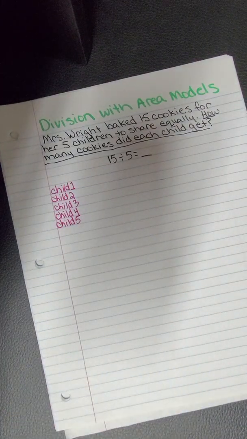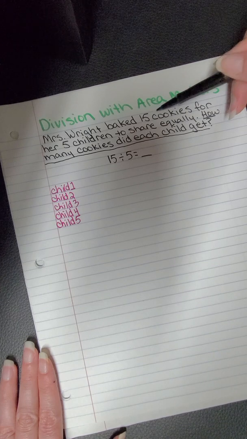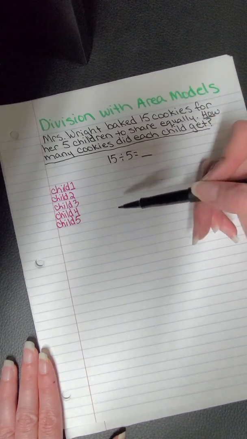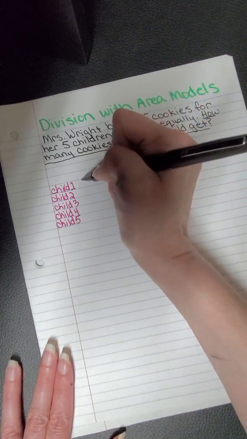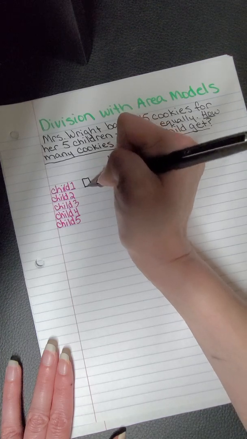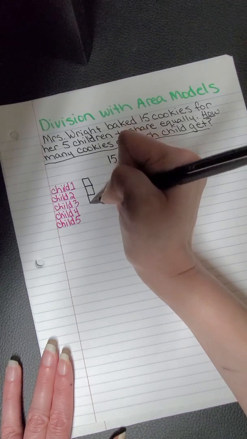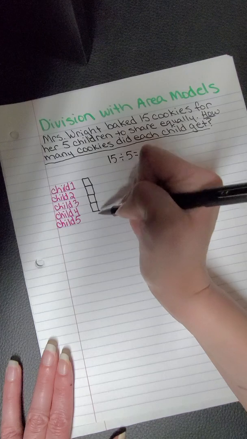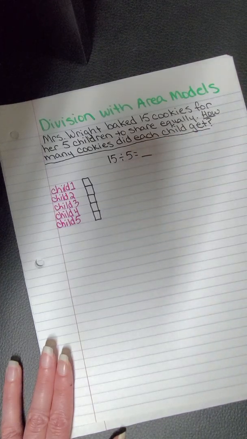Okay, so now all we have to do is fair share. We're going to distribute the cookies evenly by giving 1 to each child until we're out. So I'm going to start with my first row. There's 1, 2, 3, 4, 5, and that's my first column.